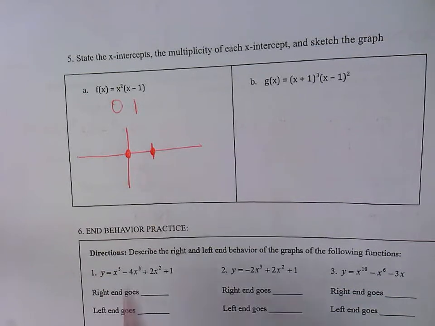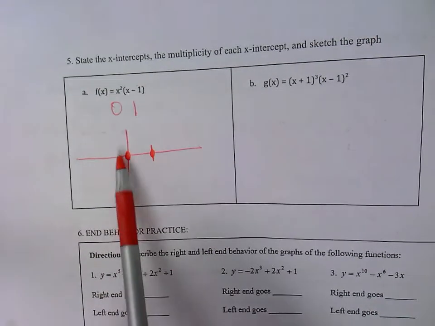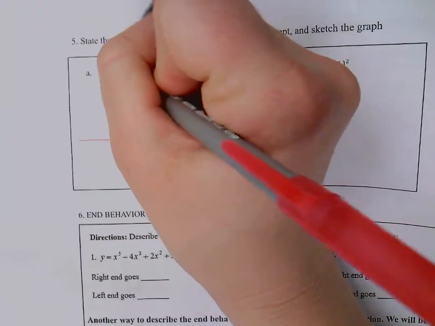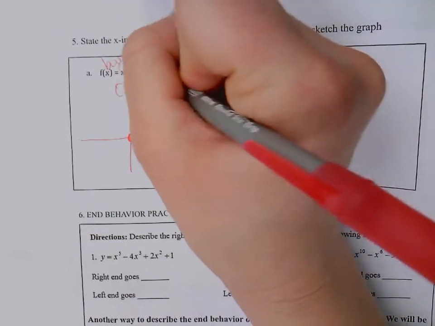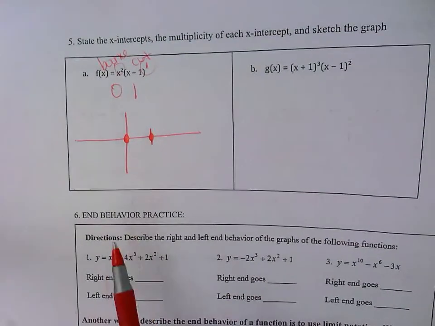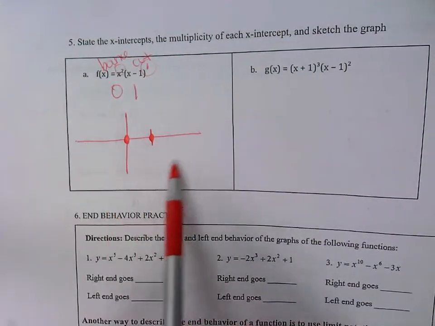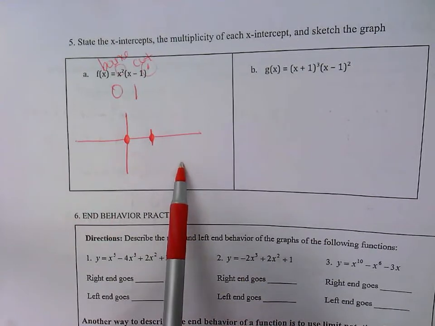And I know that it's going to bounce off at 0, right? Because this is a multiplicity of 2. So it's going to bounce off, and then this has a multiplicity of 1, so it's going to cut through. I need to figure out what the other ends of my graph are doing. So that's why you need to know about end behavior.